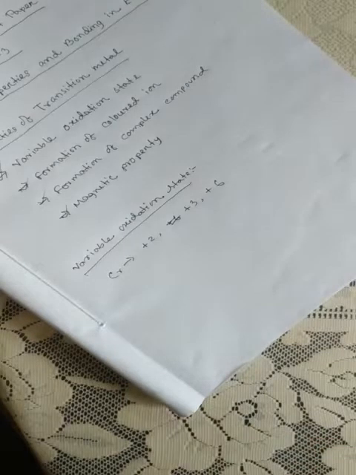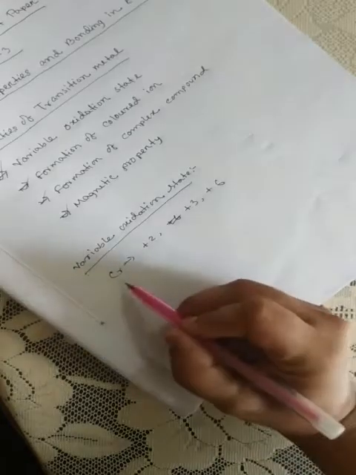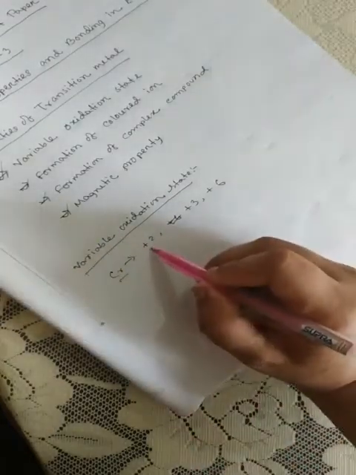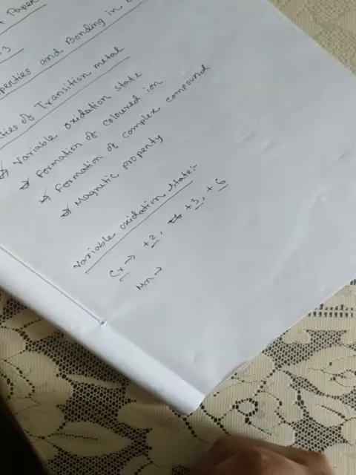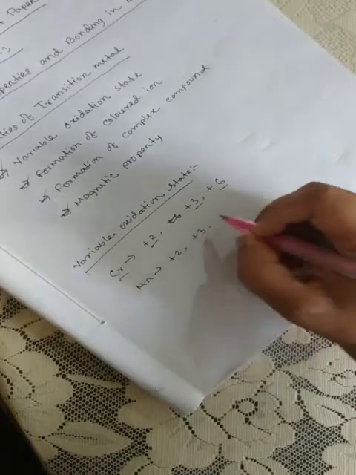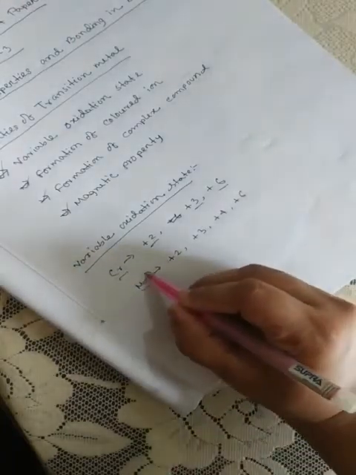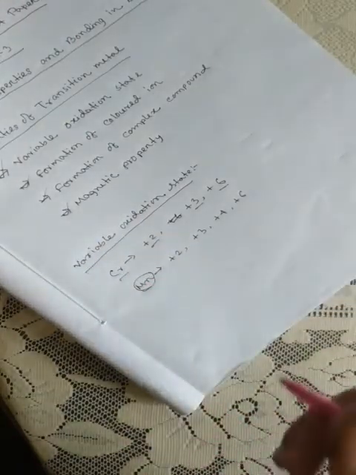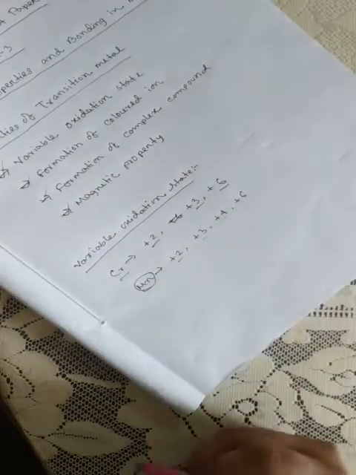That means to form a chemical bond or a compound, chromium donates 2 electrons, 3 electrons and 6 electrons. Similarly, take another example, manganese. It has variable oxidation numbers 2 plus, 3 plus, 4 plus and 6 plus. That means manganese participates in a chemical compound by donating 2, 3, 4 and 6 electrons.